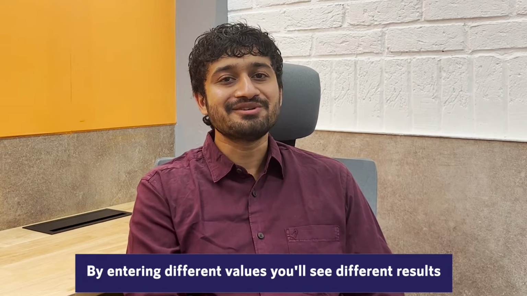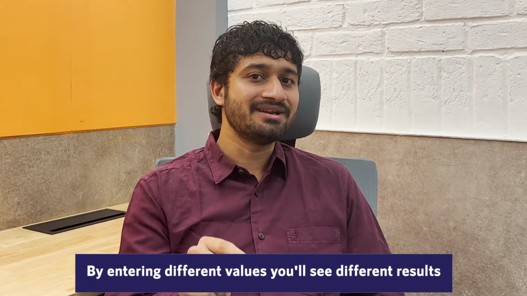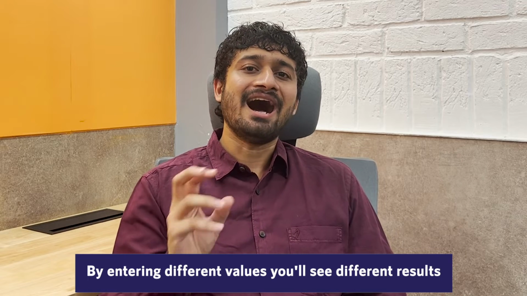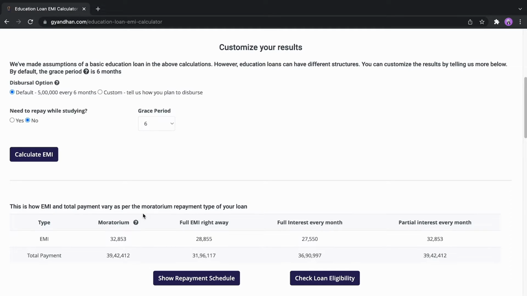Versus if you are taking an education loan from a private bank, where they ask you to pay simple interest per month while you are studying. Whereas NBFCs ask for partial simple interest during the same time. Now you can customize it below by selecting which kind of repayment you are looking at, whether full moratorium, partial moratorium or simple moratorium.